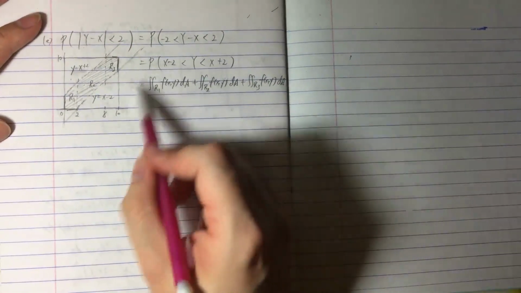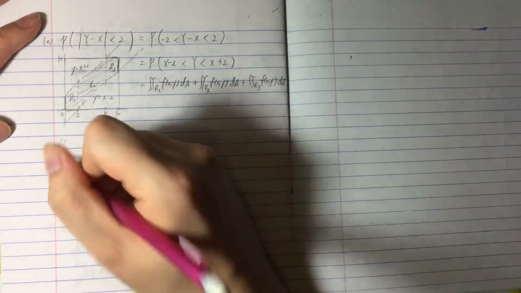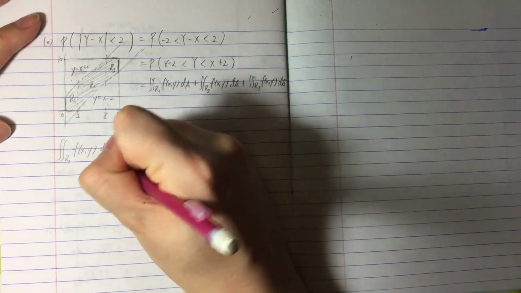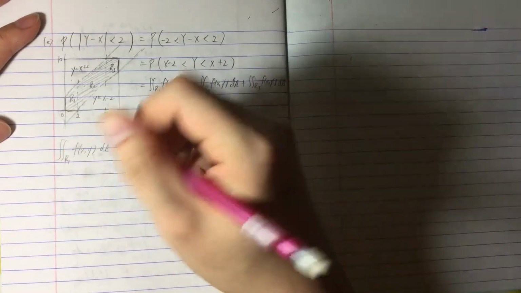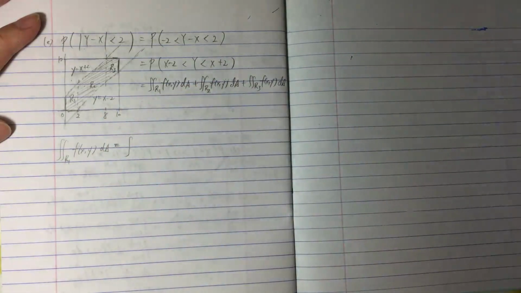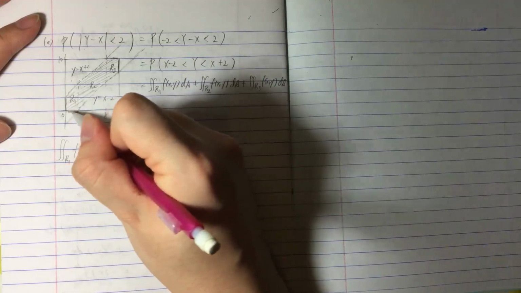Now, let's take the first integral first. In region 1, lower curve is this line, y equal to 0.